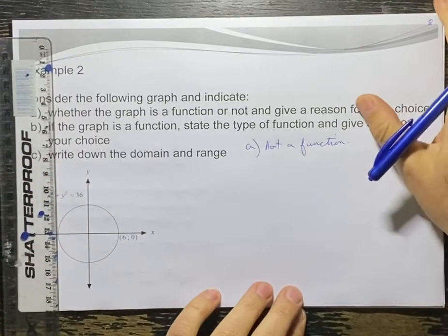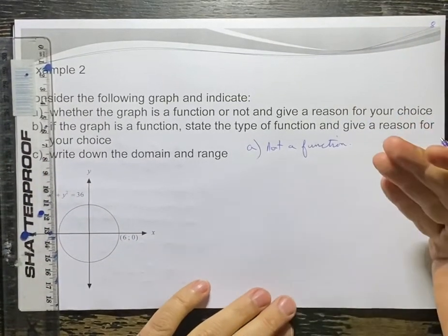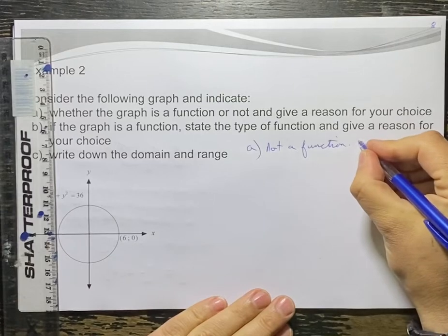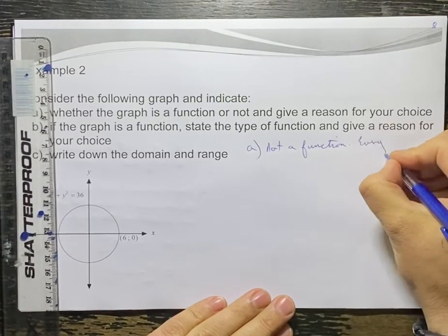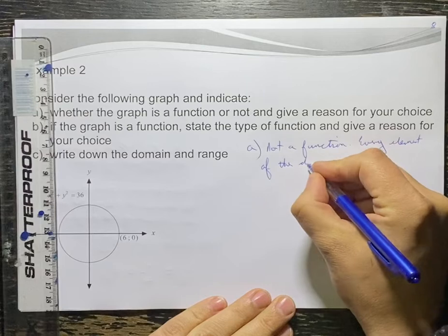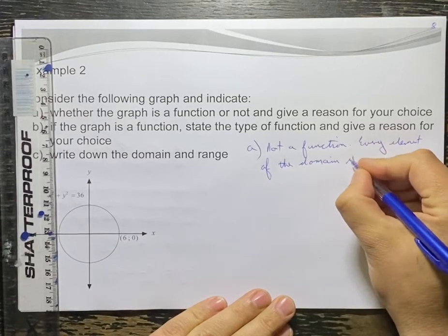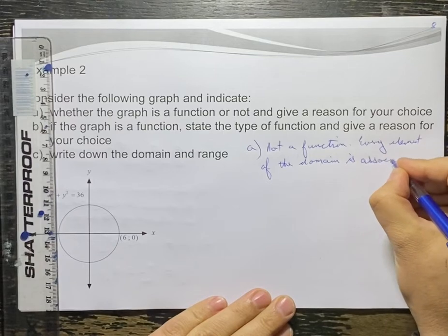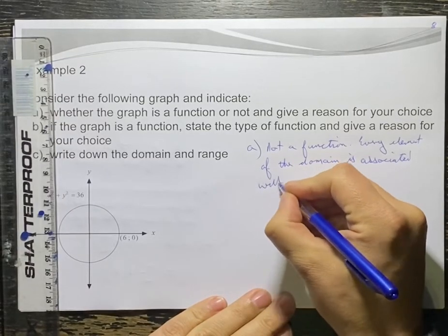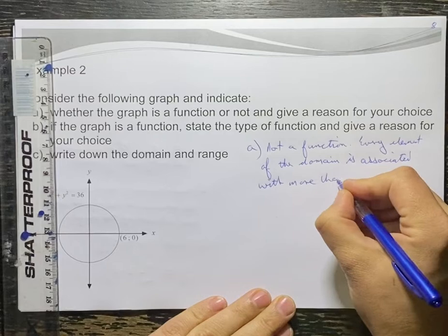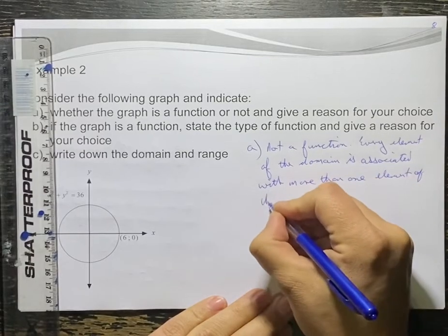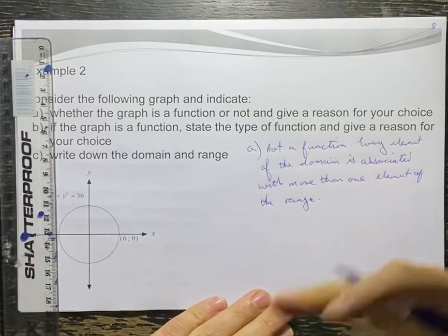Okay, now my reason for this is every element of the domain is associated with more than one element of the range. In other words, we are getting more than one y value.